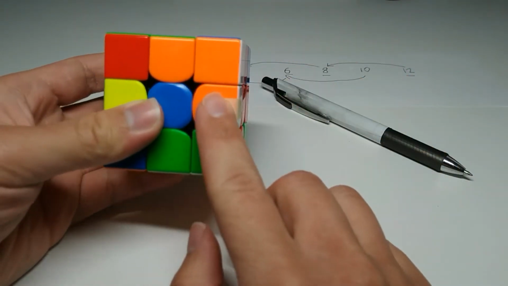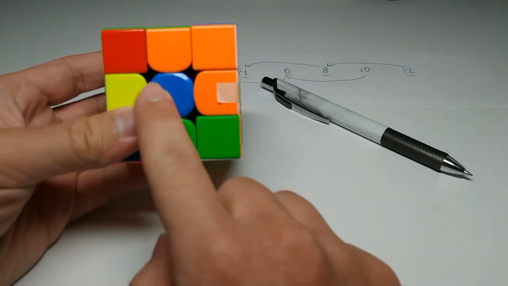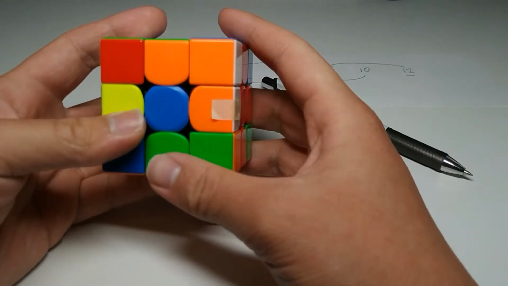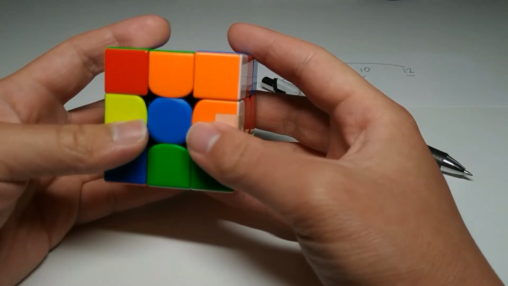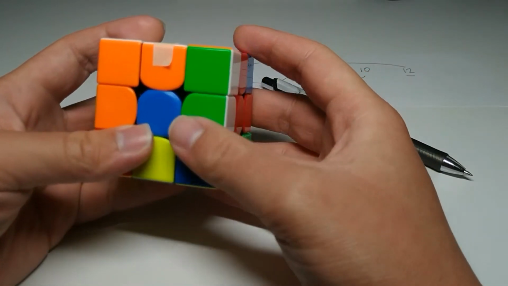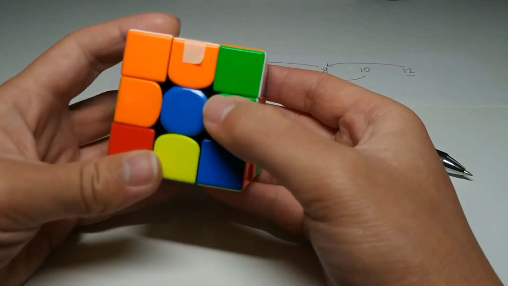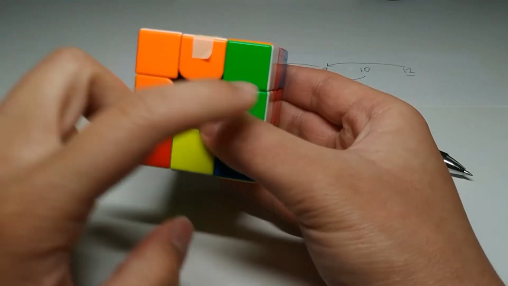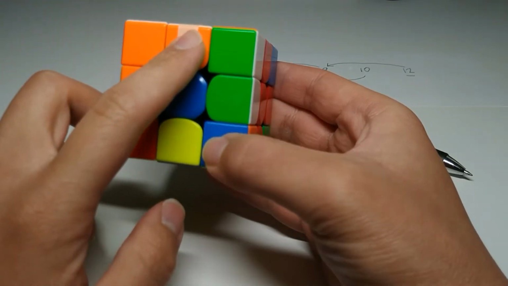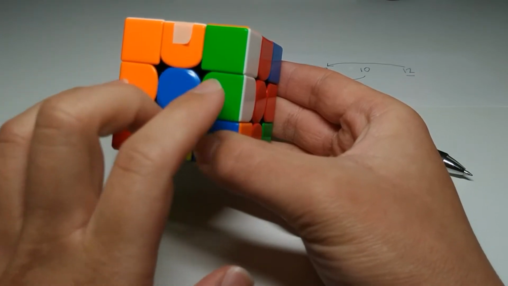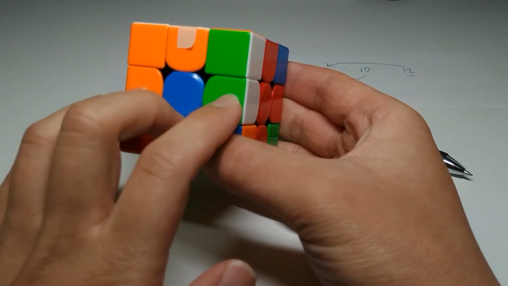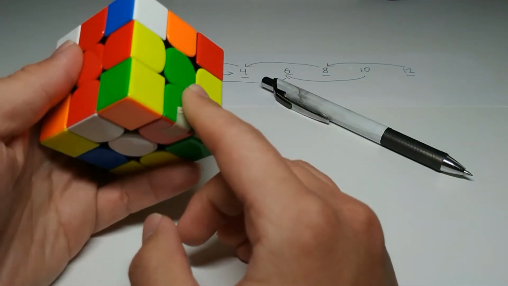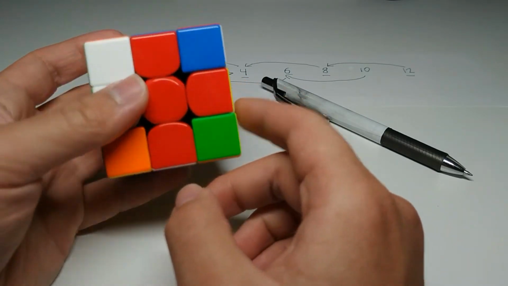So now it is on the F layer, and only one bad edge is on the F layer. Do any F quarter turn, so let's say an F prime. And what happens is the 3 good edges here turn bad, and that bad edge becomes good. So we have just created 3 new bad edges in addition to the one that's still at the back. So now we have 4 bad edges.